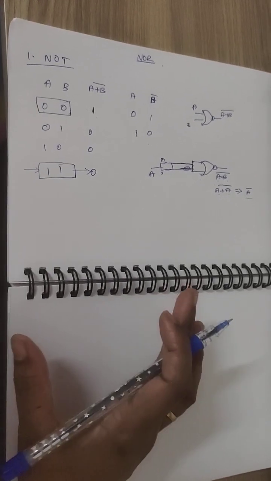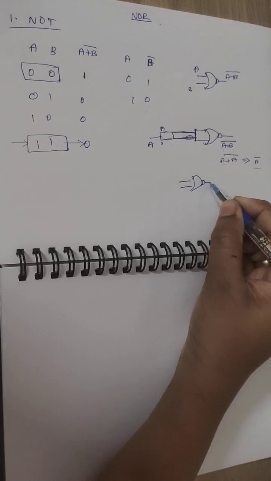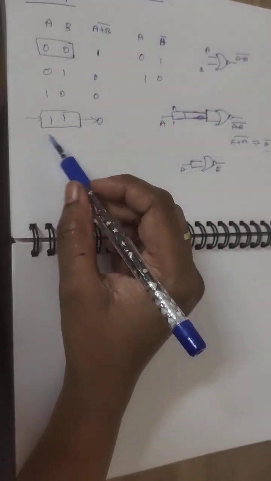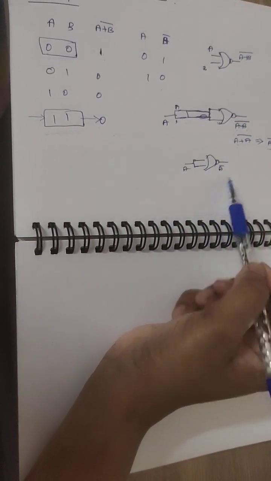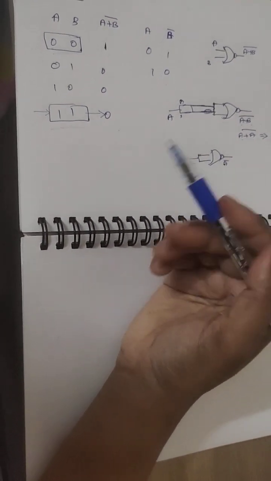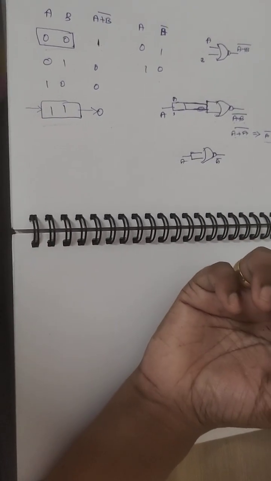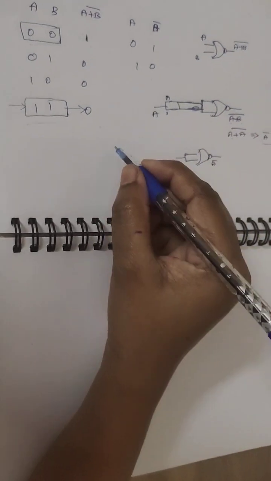This is one of the methods, because we are using only the first and last rows of the truth table to implement the NOT functionality. There is another technique as well. Take the OR gate functionality.